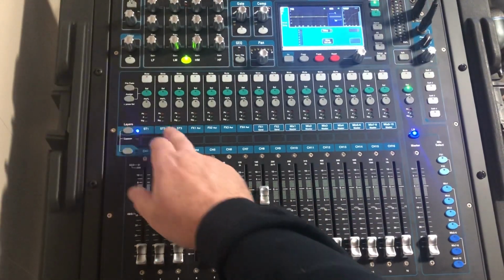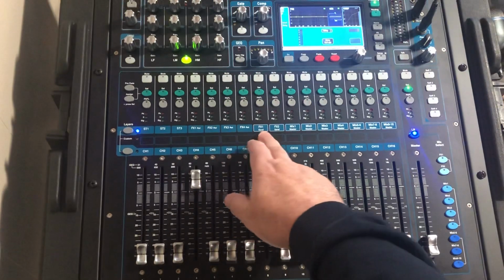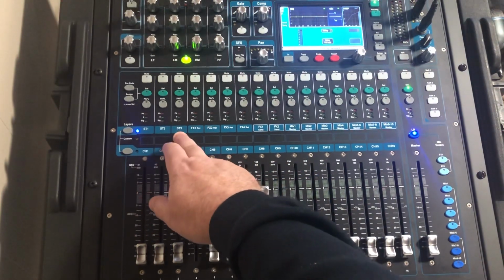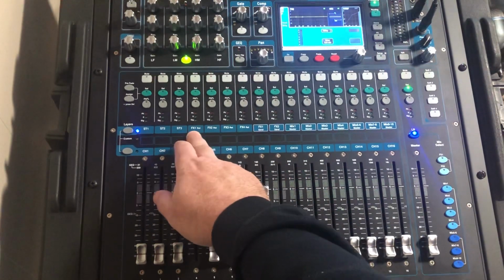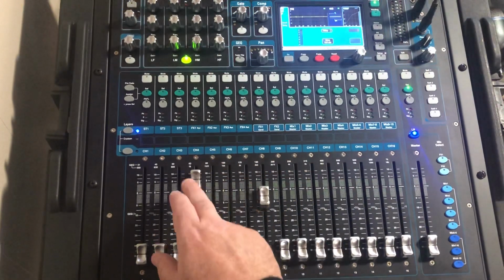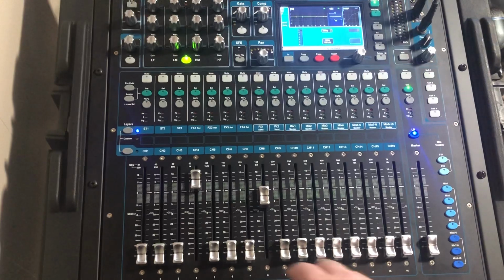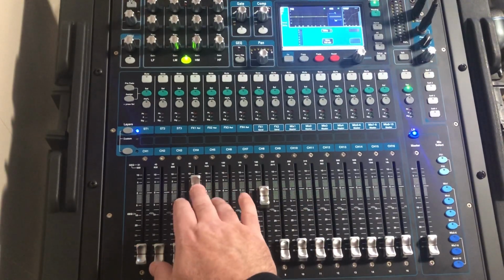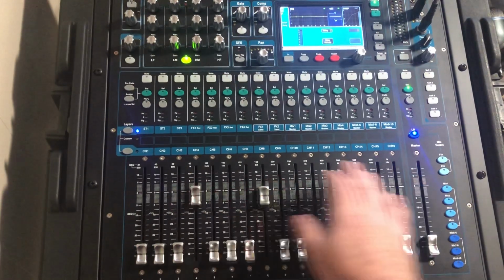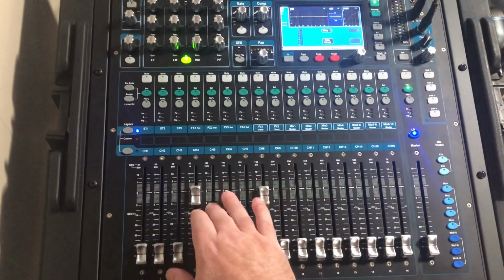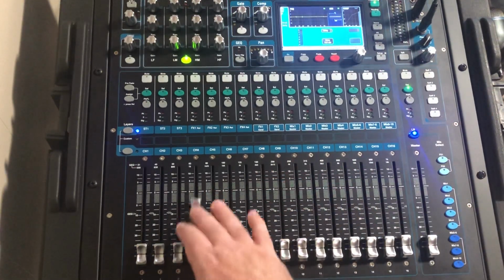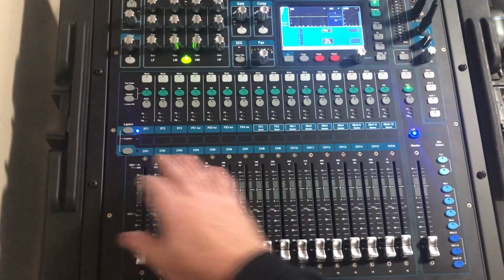If I go to upper layer, then my sliders are controlling here. I've got the first 3 are stereos, and these are my 4 FX returns. So in this case, I've got FX1 as my return. Depending on how much effects I want, I'm going to bring that.